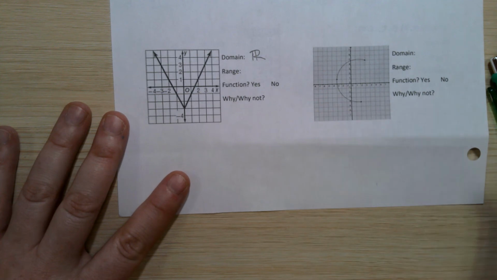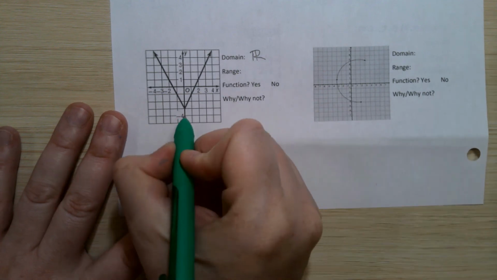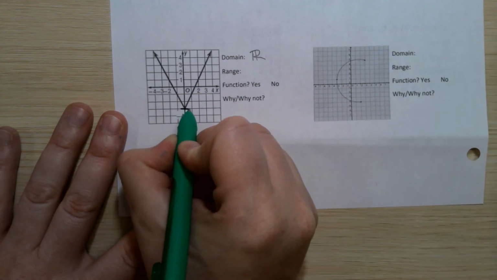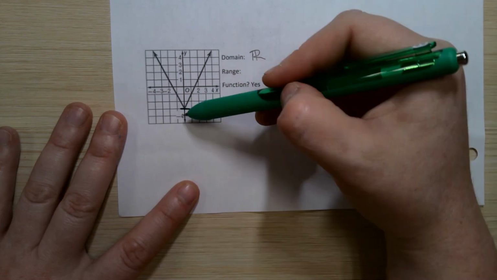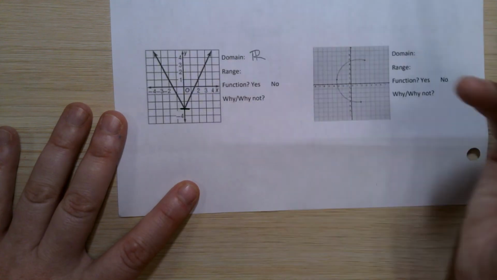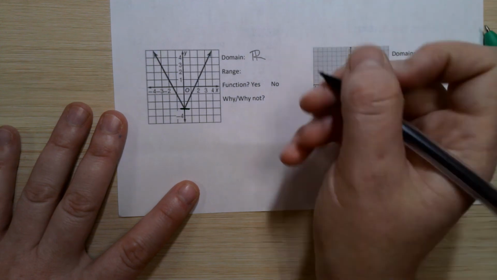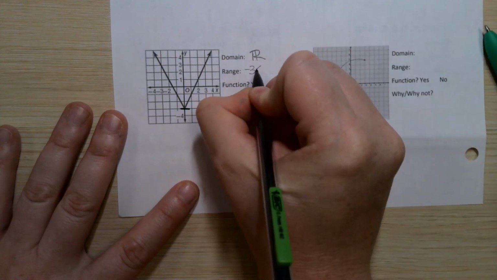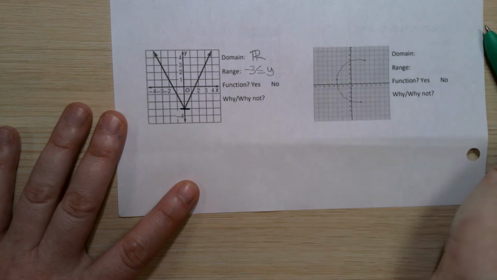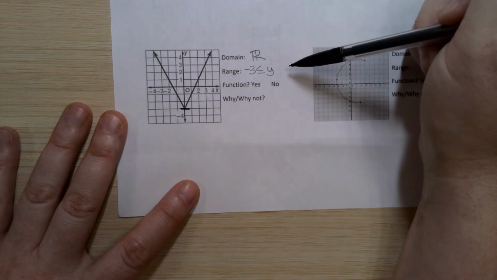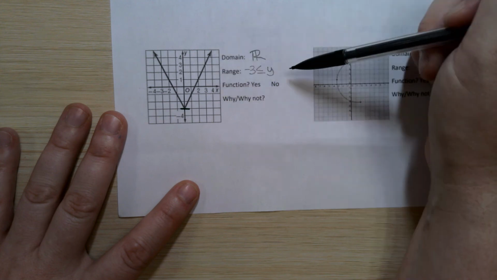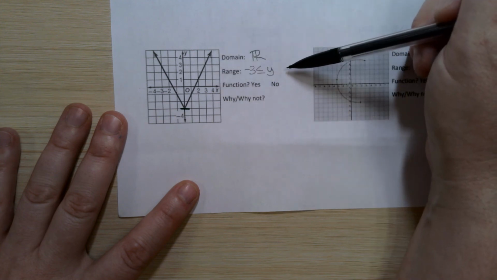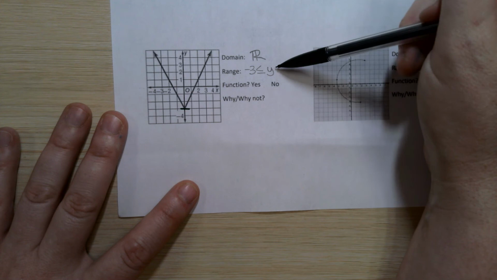However, y's start here at this value right here. That is -3. But then it goes and grows. So what I would do is I would say -3 is less than or equal to y. There's no cap like the other ones because we don't have a start and end. These y's go on forever. Sorry, we have a start, but we don't have an end.